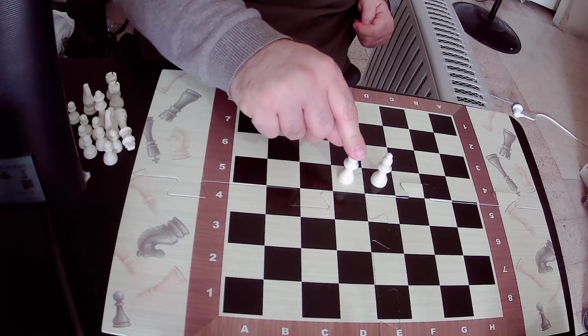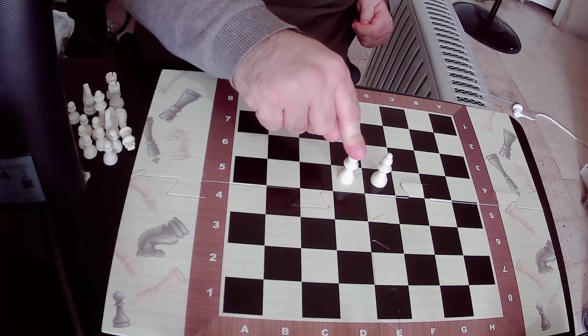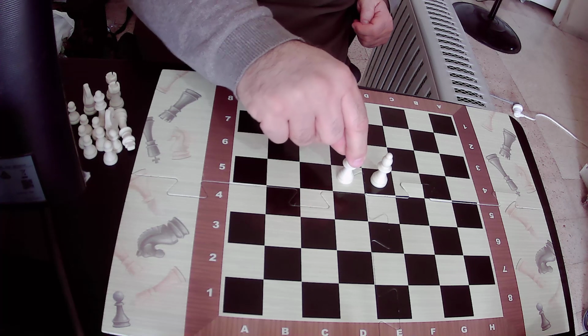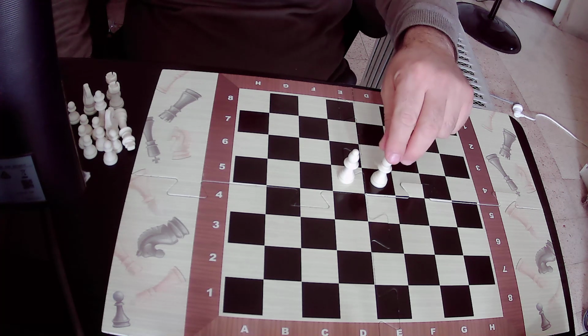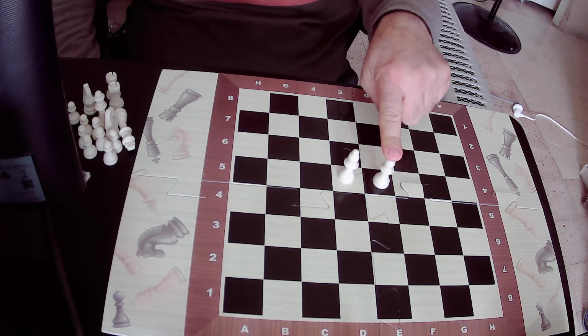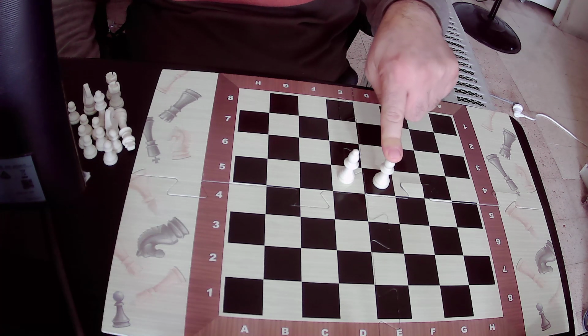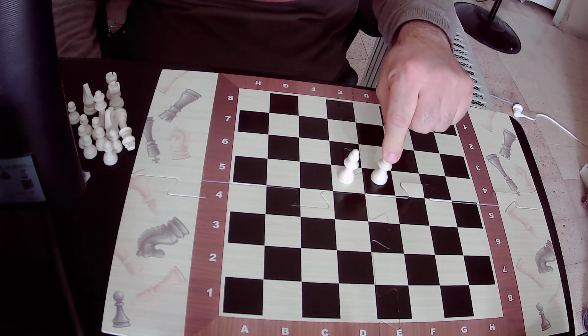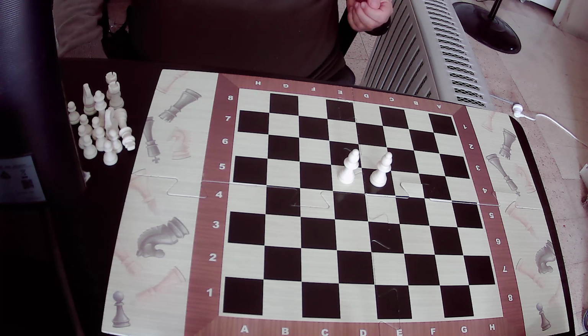And the bishop here that is on D4 square can move only on black squares. The 2 existing bishops together cover both colors of the board.